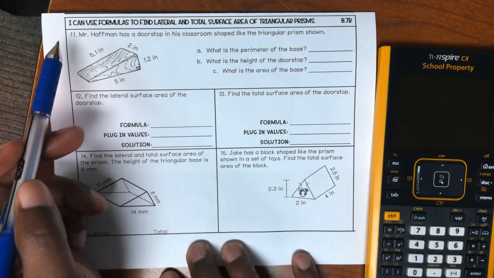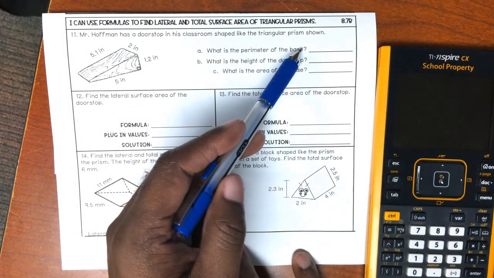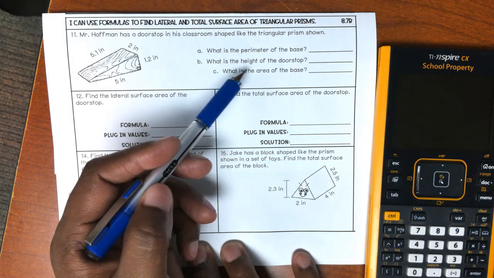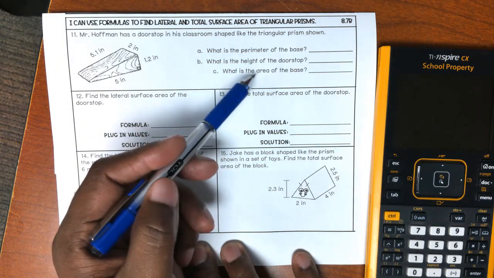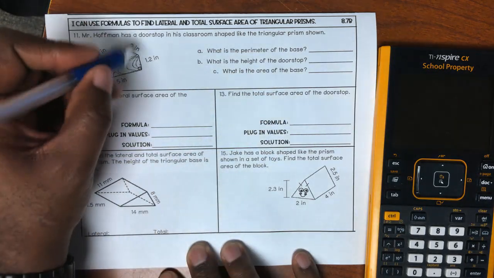So if we jump right into this, it says Mr. Hoffman has a doorstop in his classroom shaped like a triangular prism shown. What is the perimeter of the base? What is the height of the base? What is the area of the base? Ph and B. If we find Ph and B, we should be able to find everything we need.